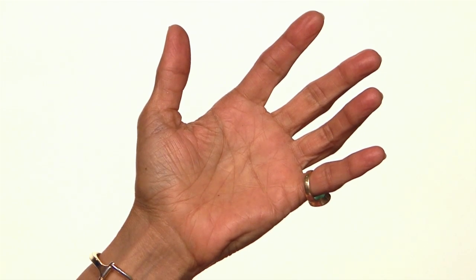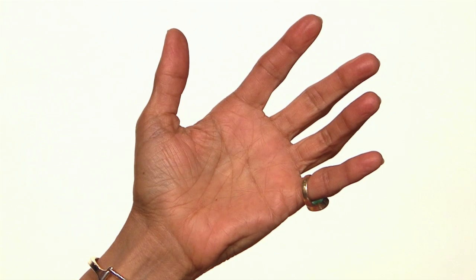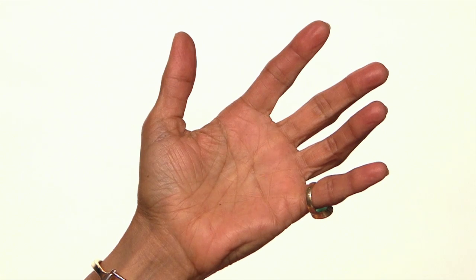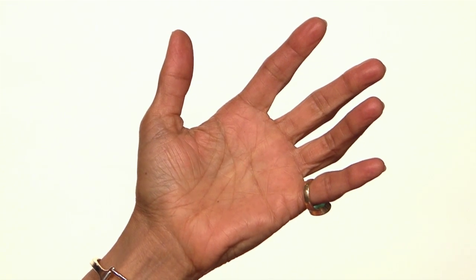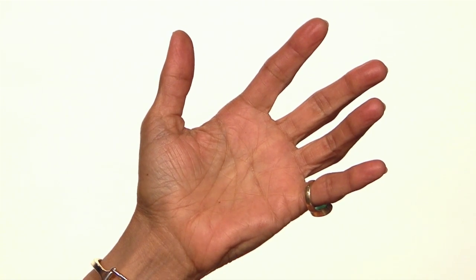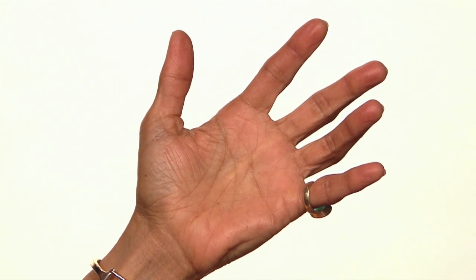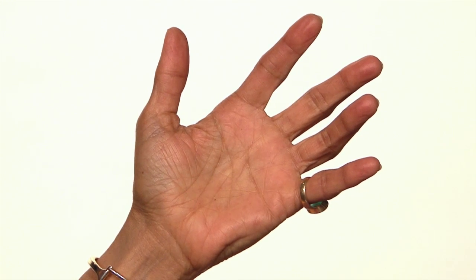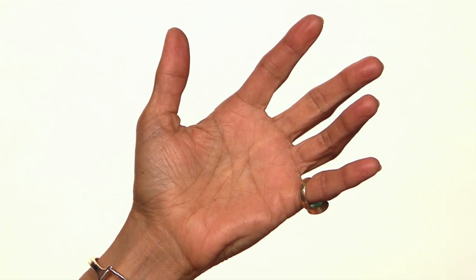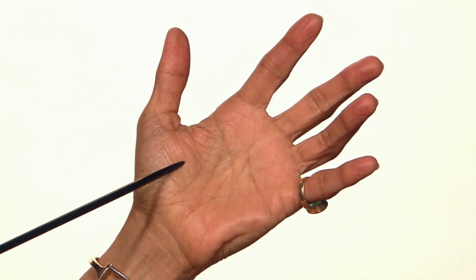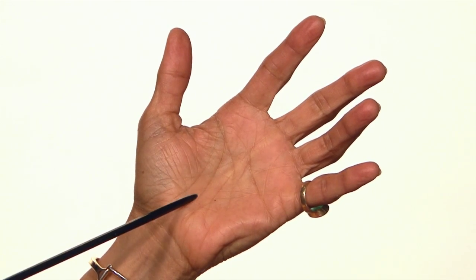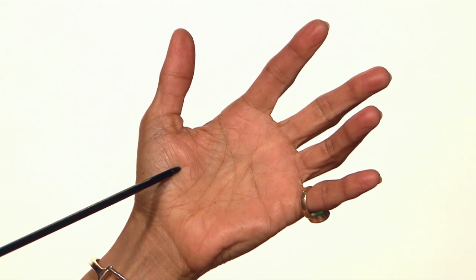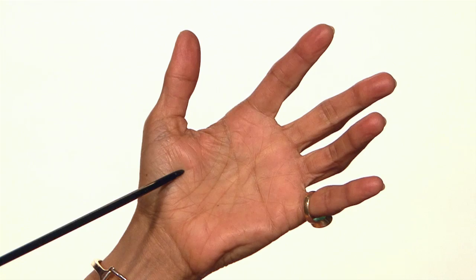That brings us to the end of this demonstration. But before you go, I would like you to test your knowledge by telling me or thinking how you would test for the distribution of the median and the ulnar nerves using just my hand. For the median nerve, if you were to touch in this little area over the thenar eminence and I could feel those sensations, then the sensory component would be fine.